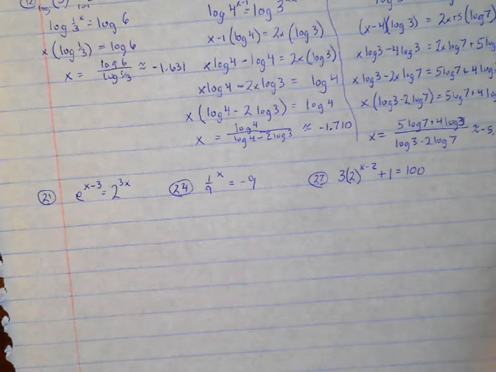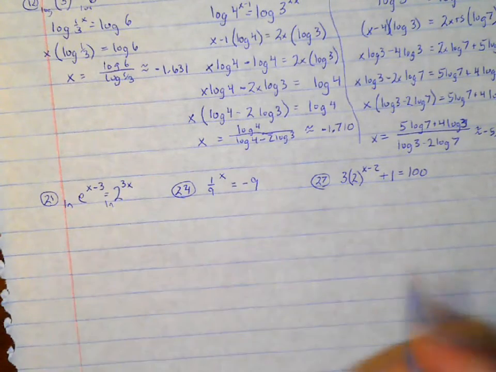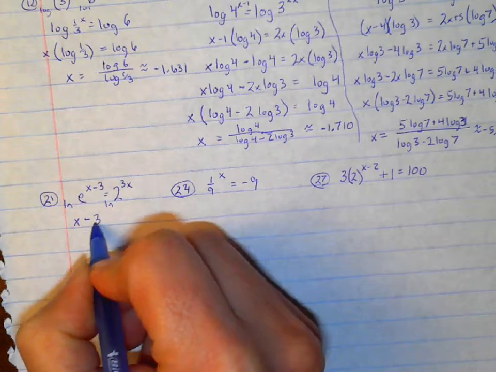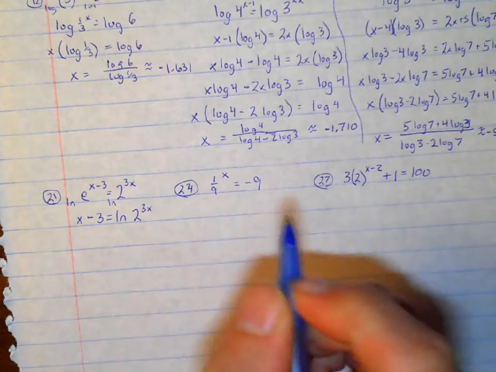Number 21, since I have e to some power, I'm going to use the natural log. So natural log and e cancel, so I just have the x minus 3 is equal to the natural log of 2 raised to the 3x.